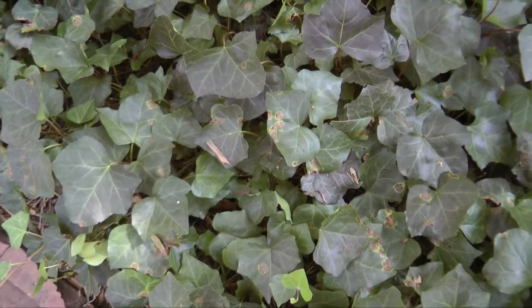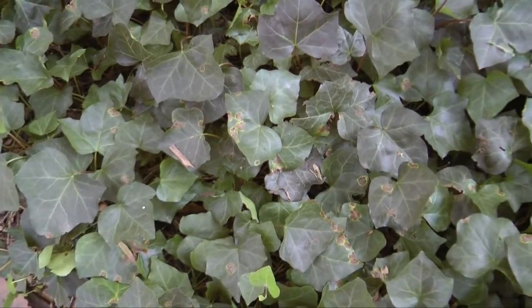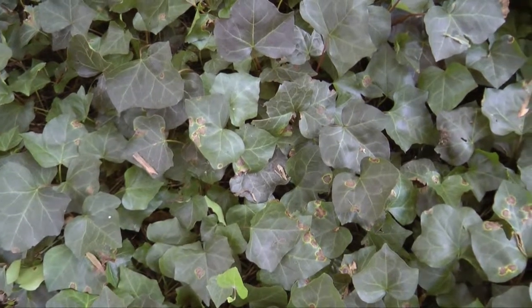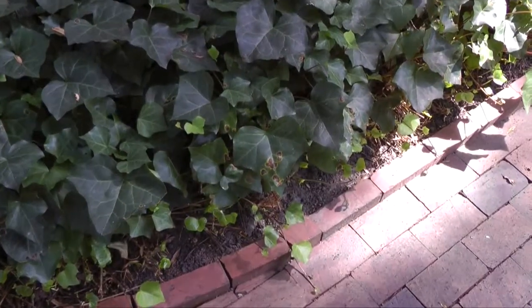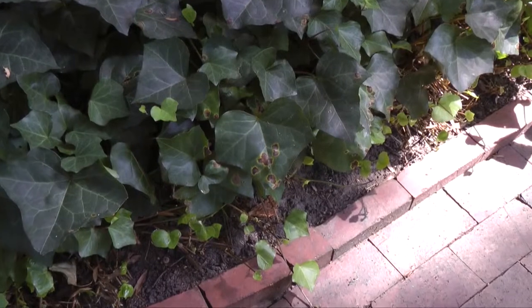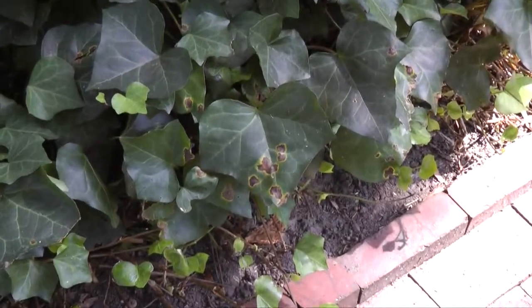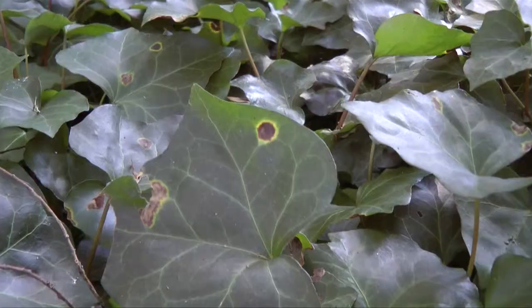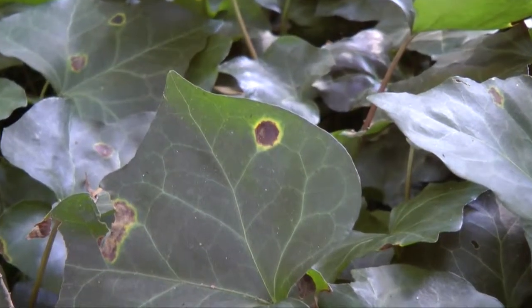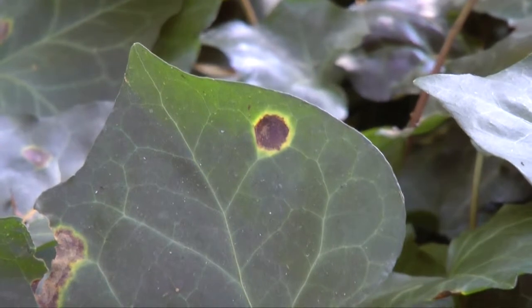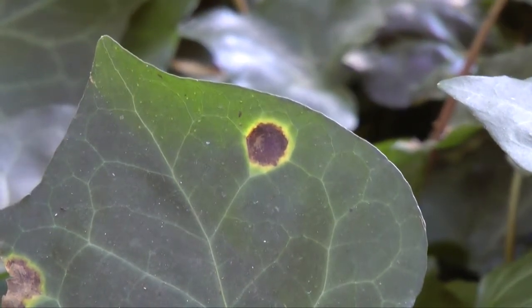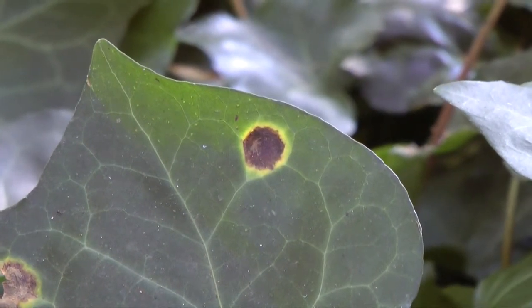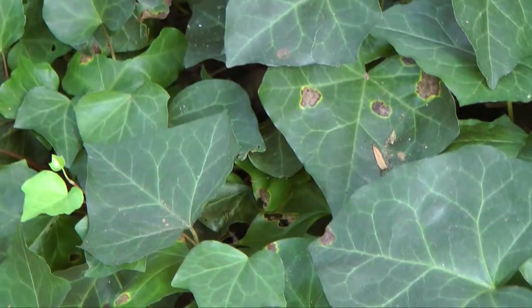This is a bed of English ivy in front of Kilgore Hall on main campus. This ivy has a bacterial leaf spot that's caused by the pathogen Xanthomonas. The symptoms of this disease are pretty easy to note. As you can see, there is a necrotic lesion that's surrounded by a chlorotic halo. This spot may also have some water soaking or dark pigmentation surrounding it.